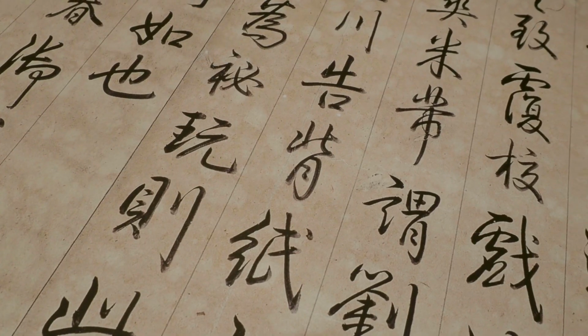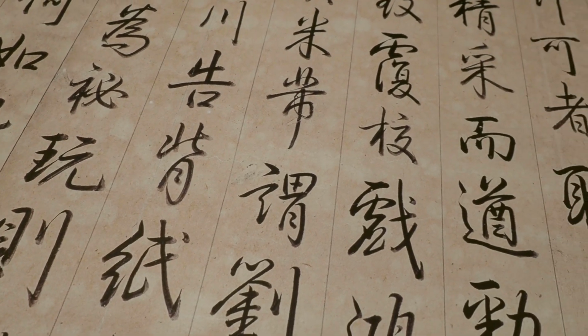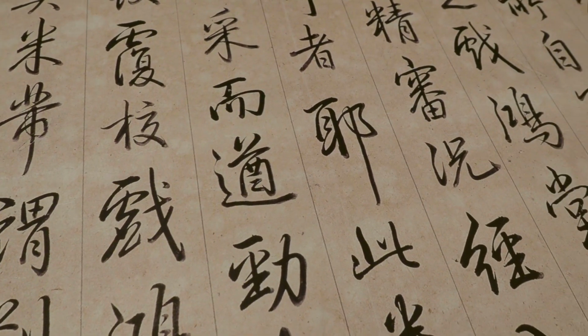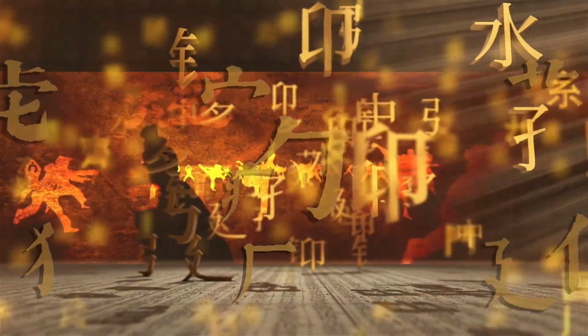Hi everyone! Have you ever wondered how Chinese characters are formed? Or maybe you've heard the idea that all Chinese characters come from pictures. Well, the truth is even more fascinating.